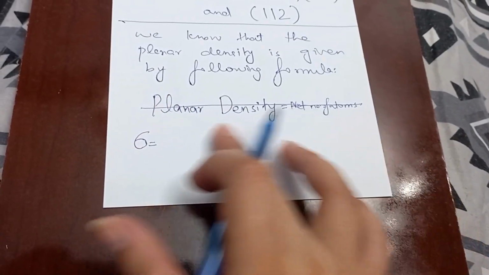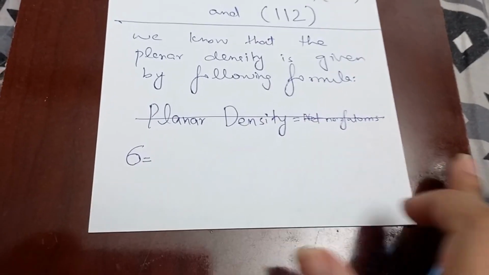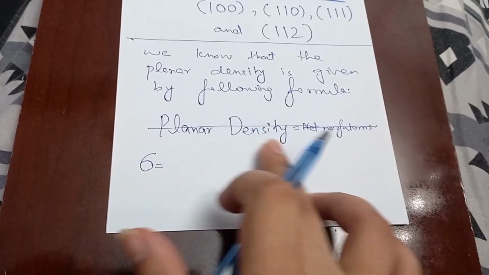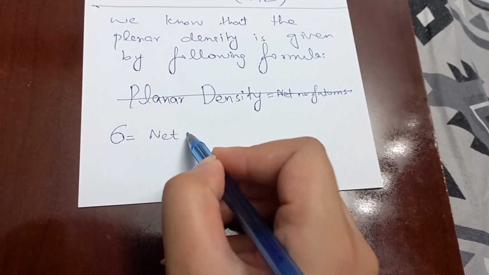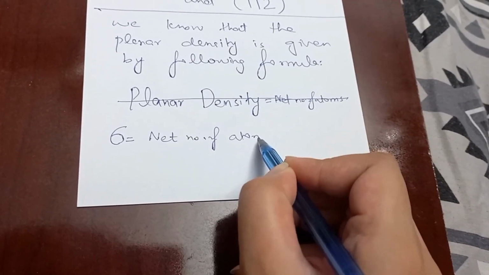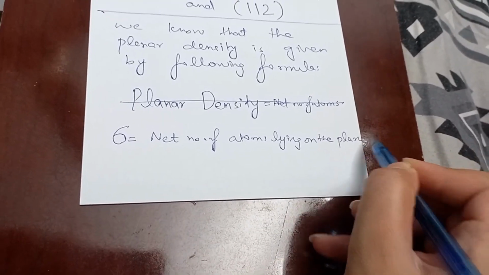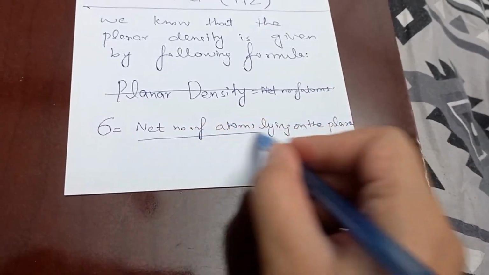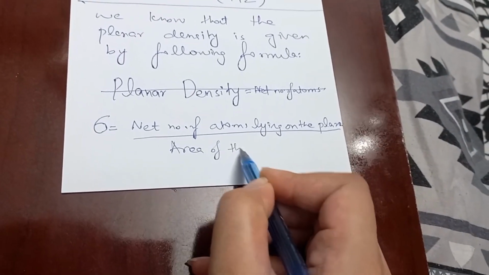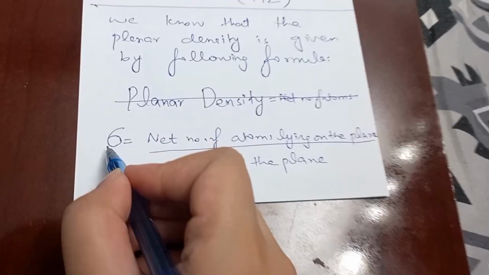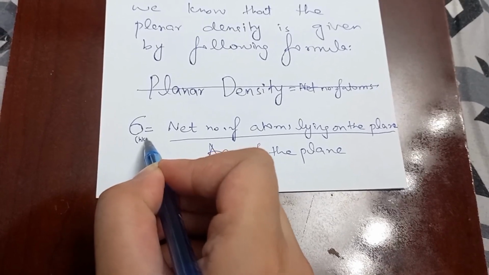The thing I was going to write here was correct, but there is not enough space to accommodate all of the words. That's why I'm using the symbol for the planar density, which is sigma here, and that is equal to the net number of atoms lying on the plane for which you are going to calculate the planar density, the plane under consideration, divided by the area of the plane. And let me write in the subscript of planar density H, K and L.